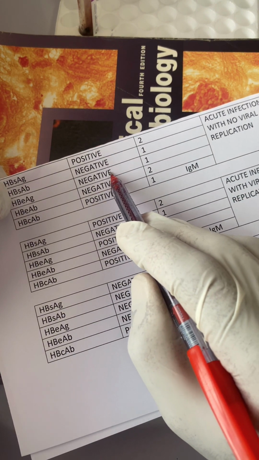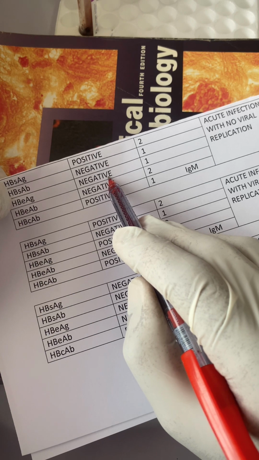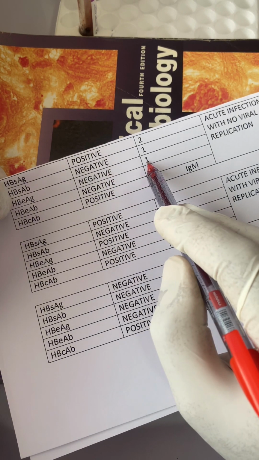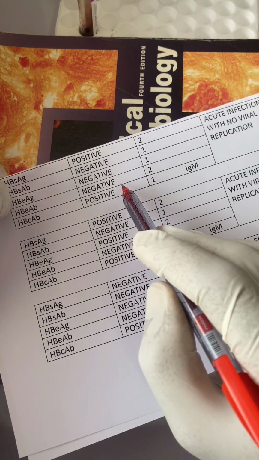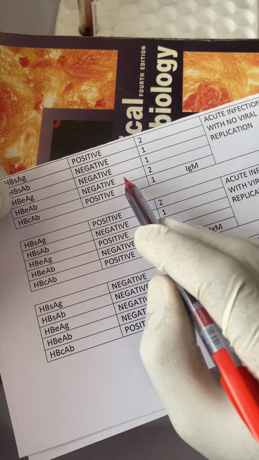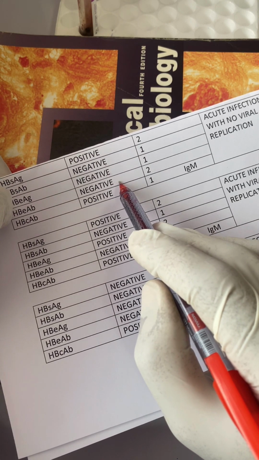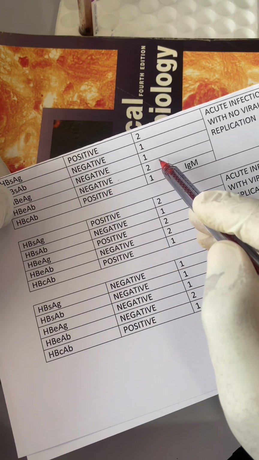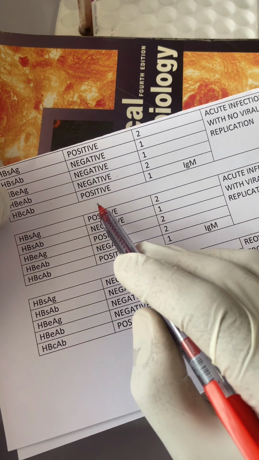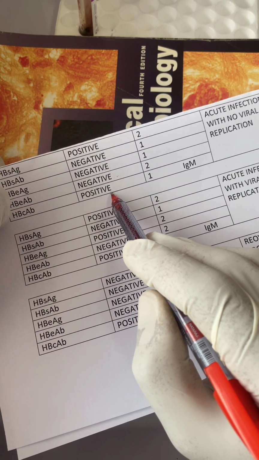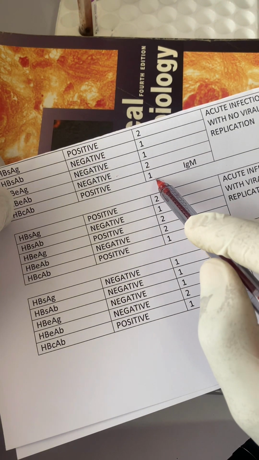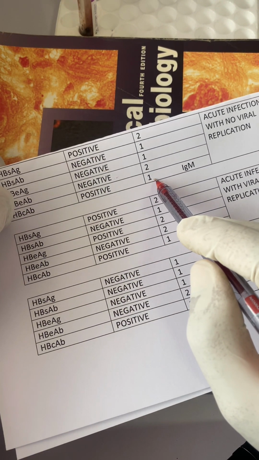And then the envelope antigen is negative. It means that the virus is not replicating or has not started replicating. And once the virus is not replicating, the envelope antibody will also be negative. You will not have the antibody. Then the core antibody will be positive, and so will show as 1 line in the test area.